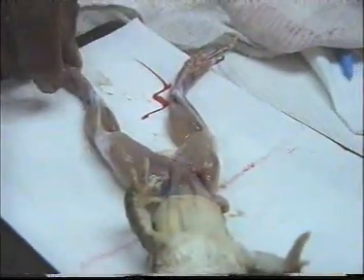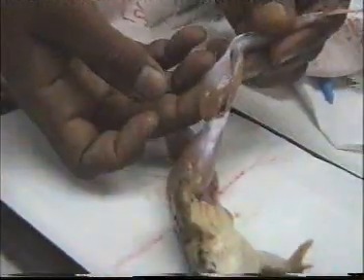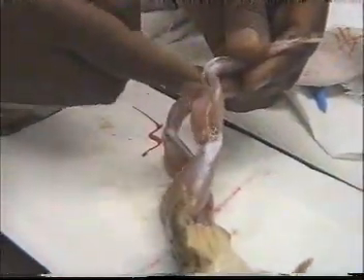We have to keep our preparation wet. So this is the gastrocnemius muscle.